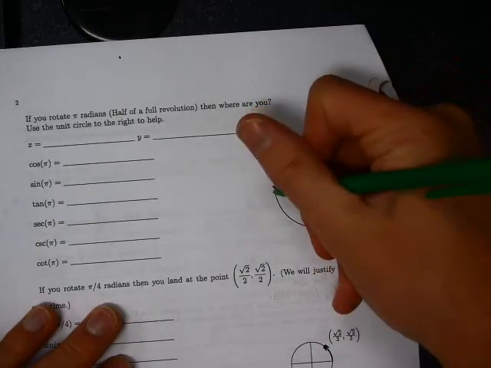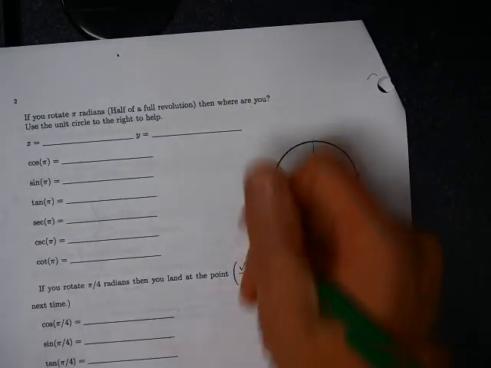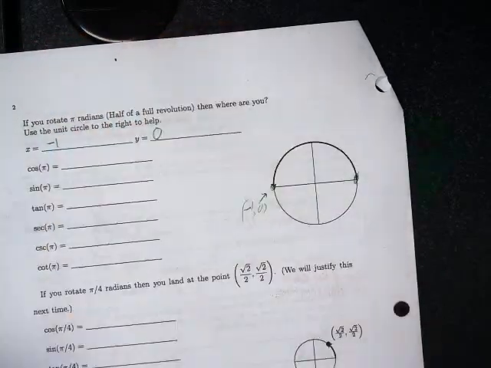So, this time, let's rotate by an angle of pi radians. Remember, 2 pi radians is a full revolution, so this is half of a full revolution. And I think I'll talk through those first 2 blanks and then leave you guys for the rest. So if you start at (1, 0), rotate forward by half of a full revolution, what point do you land? Negative 1, 0. So you have an x coordinate of negative 1, a y coordinate of 0. Write down what all of the resulting trig functions are.